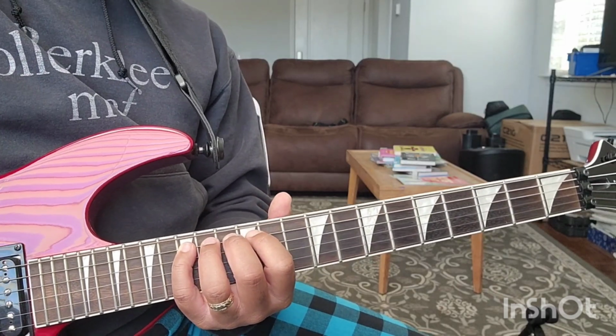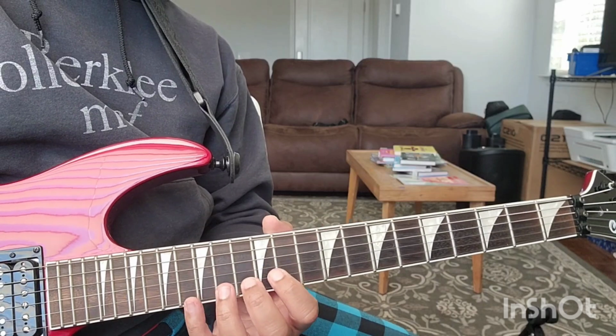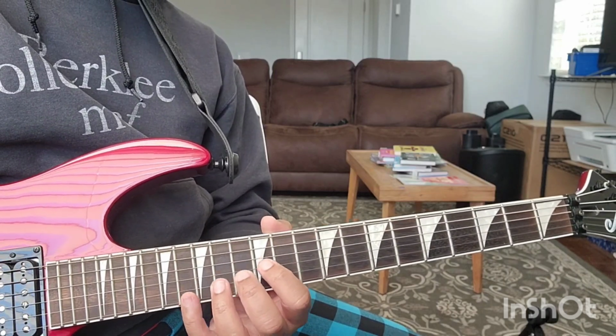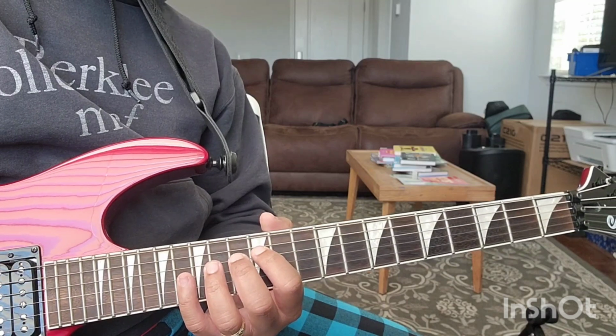So not only do you know the notes, but then you know the function of the notes. Knowing the function of the notes will then allow you to use these patterns in different keys at different places on the neck.